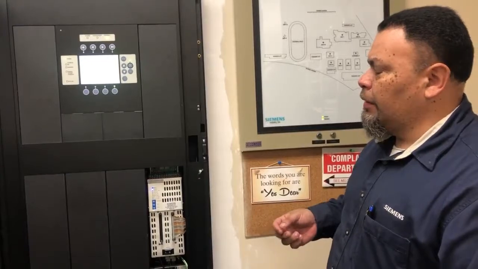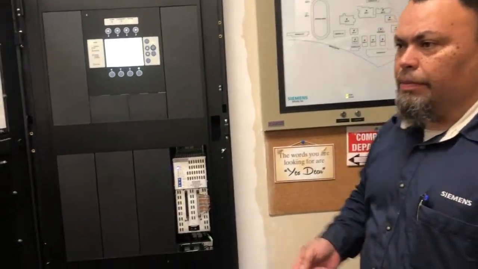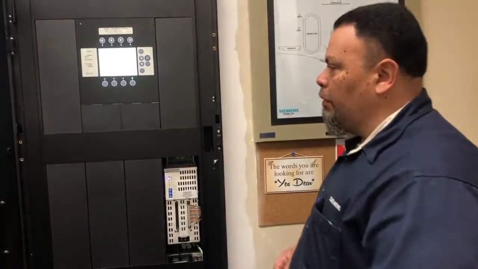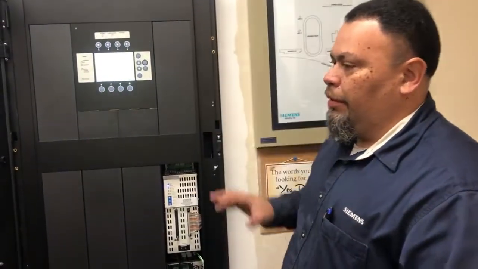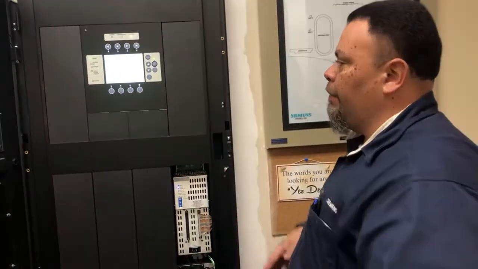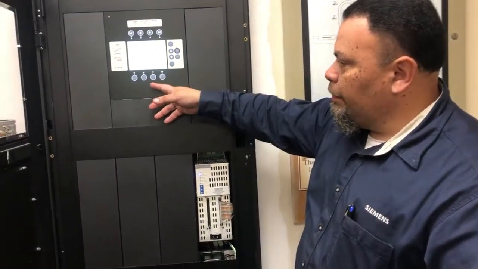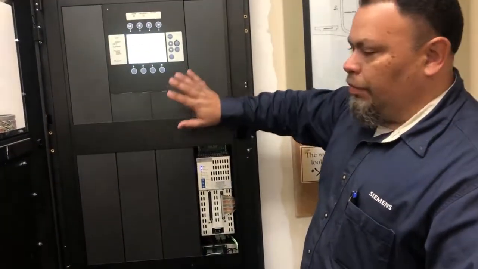Let's talk about another alarm. Let's talk about a pull station that gets pulled. So pull station gets pulled, same procedure. You acknowledge the alarm here. You go out and verify if there's a real fire or not. You silence the campus, but you don't reset at that point.